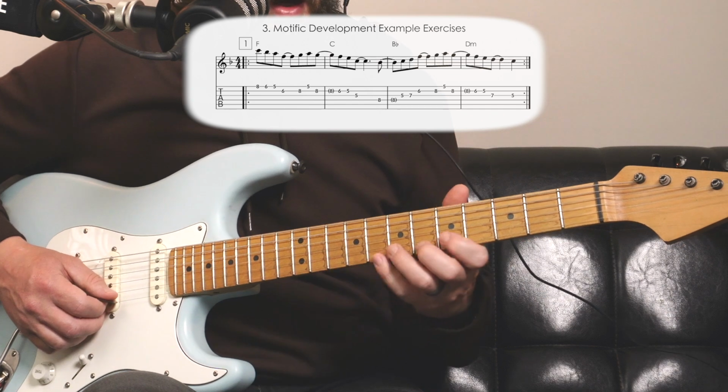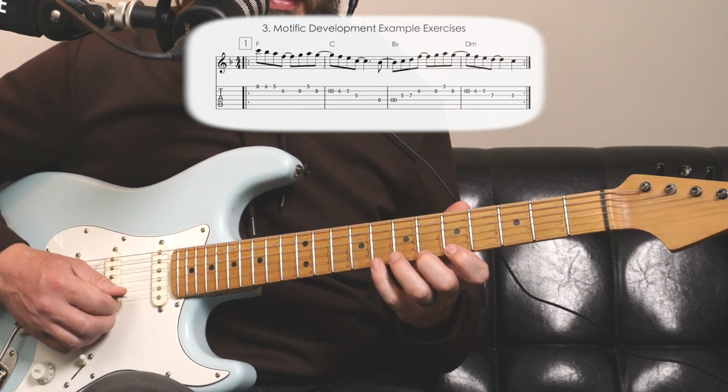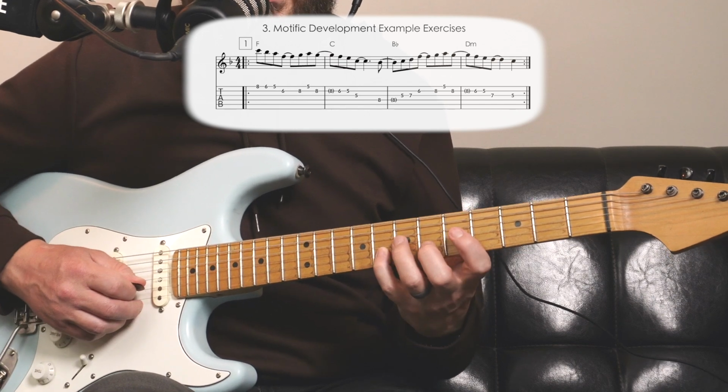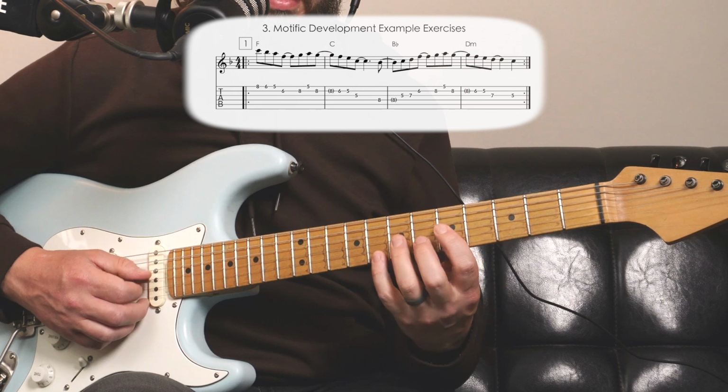So the first one goes on F, and then here that's kind of a C major pattern.